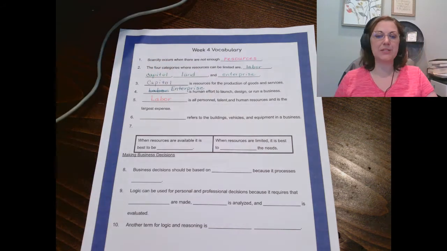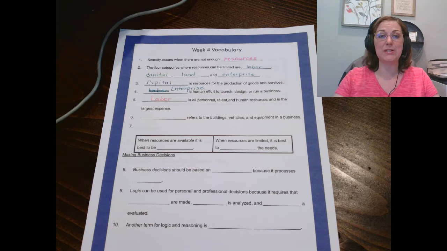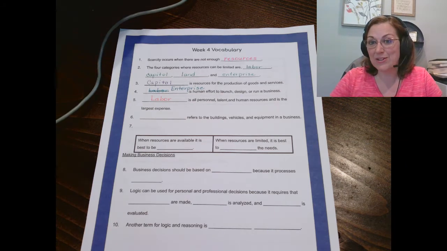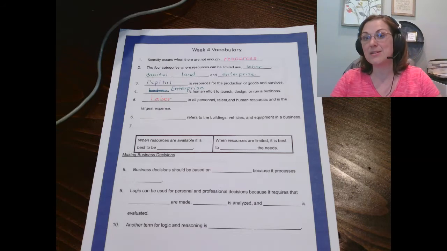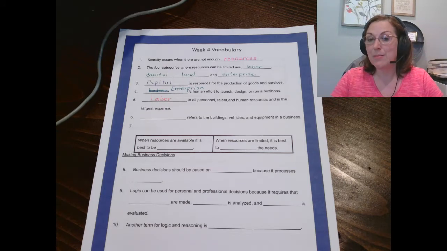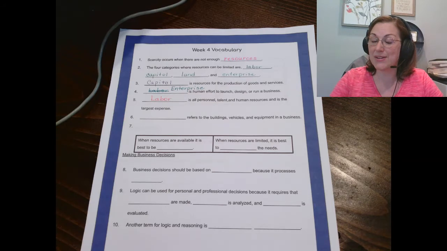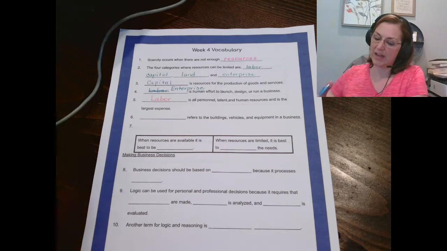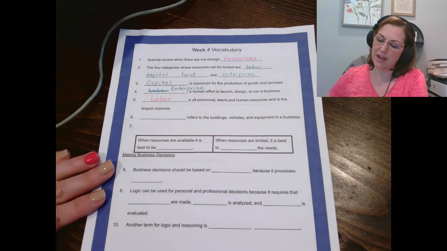It is the personnel, number 5, that is our labor. Labor is all the personnel, talent, and human resources. It is by far the largest expense that a business incurs. A lot of times, this is why businesses wait so long before bringing on employees because it is a huge expenditure. And so they want to do that wisely. They also want to take care of the people that do work for them. So doing that, being very aware, I think is a good use of our time.